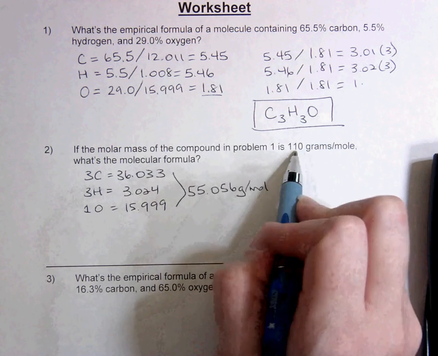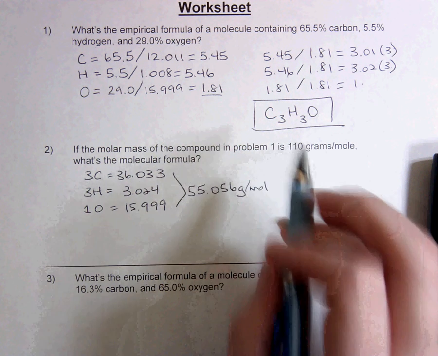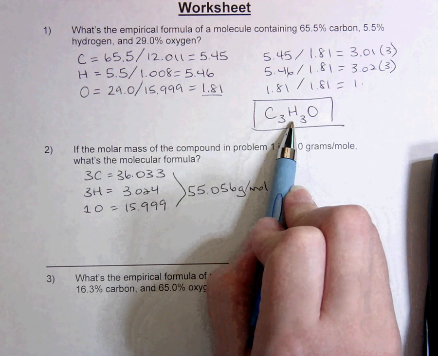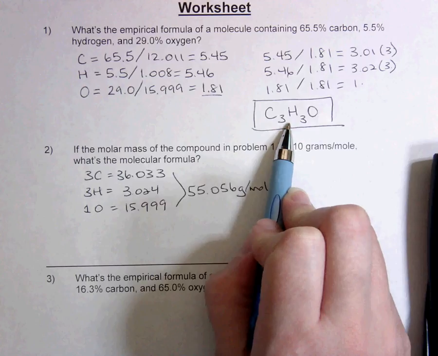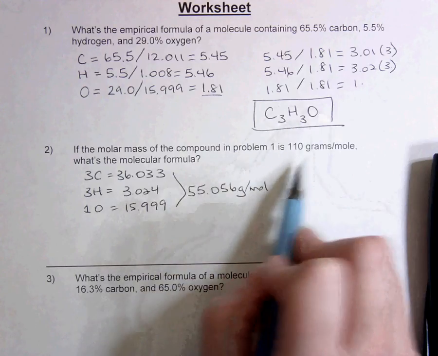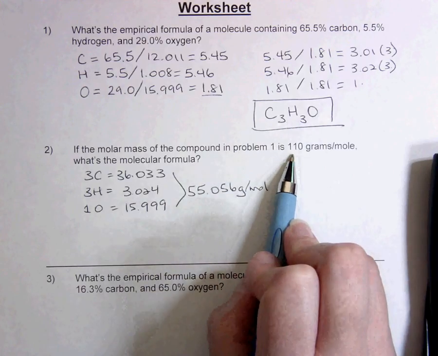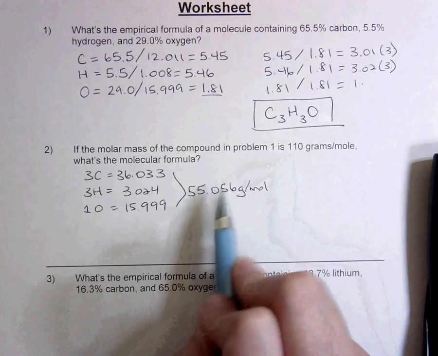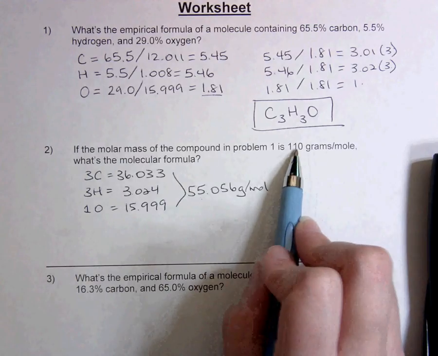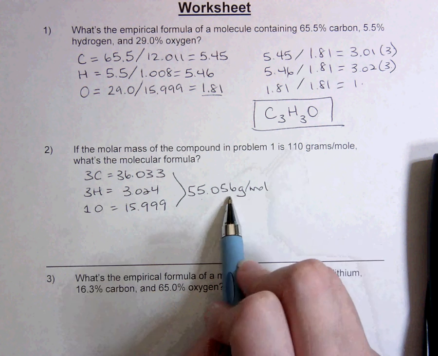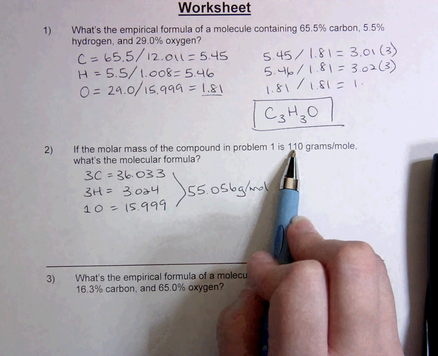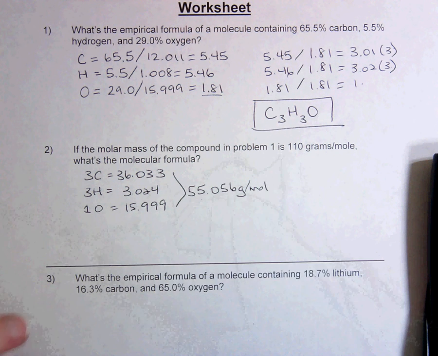That's not the answer it tells us for the molecular formula. So I know that this is not both the empirical and molecular formula. It's only the empirical formula. My molecular formula should have a mass of 110, and this doesn't. So what I'm going to do, I'm going to figure out how many times I need to multiply this to get the correct mass by dividing them. So I take my molar mass, 110, and divide by my answer that I just got.